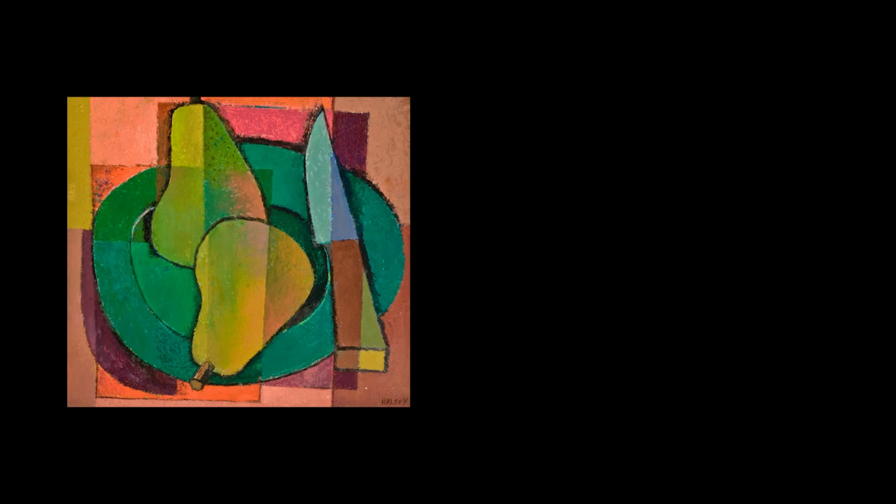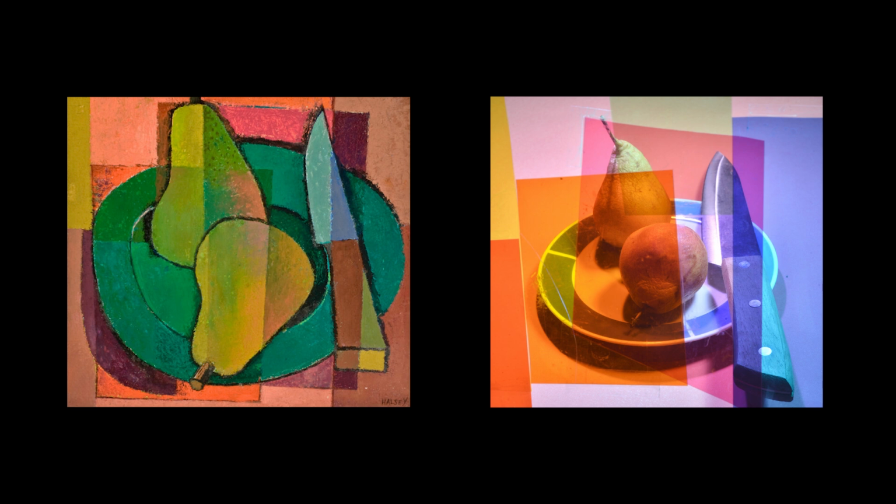Finally we got it. And viewers, this is William Halsey's original painting. And this is our inspired version of how a photographer would take it. With the Cubism concept intact, but the colors, our inspired version of additive colors.